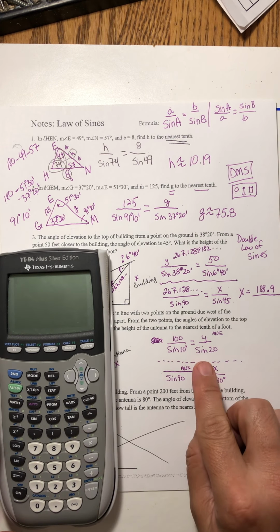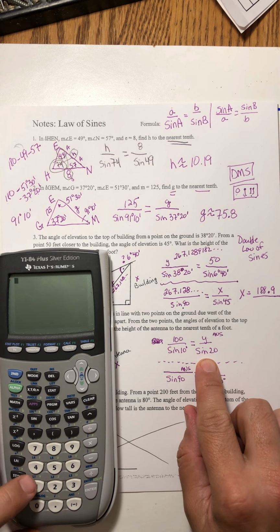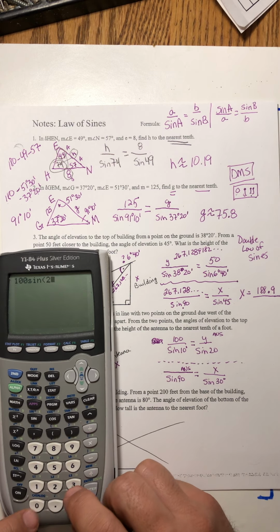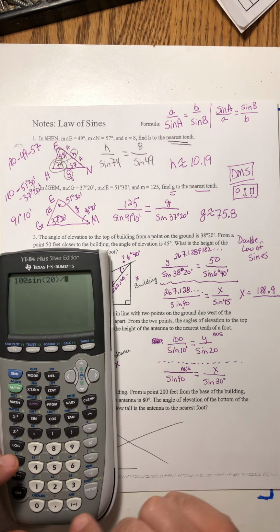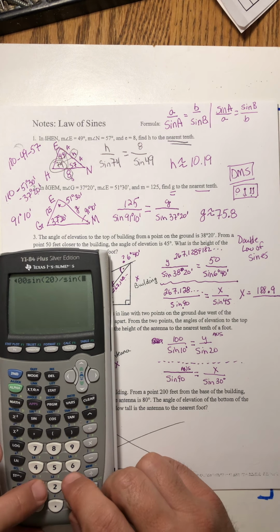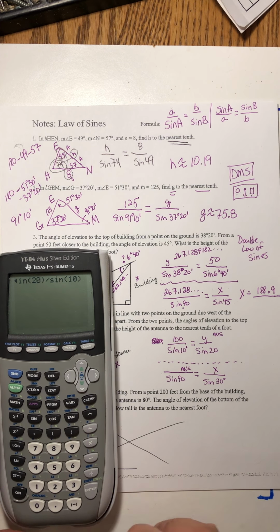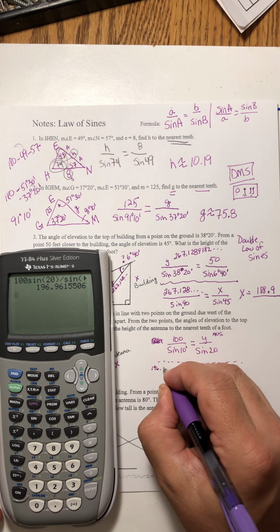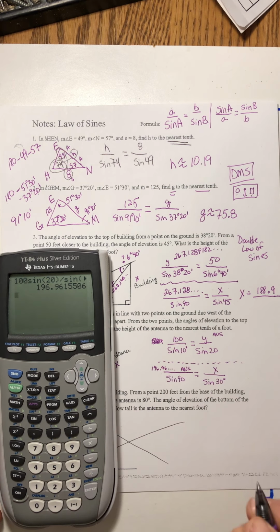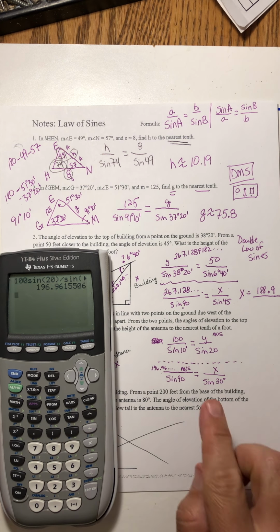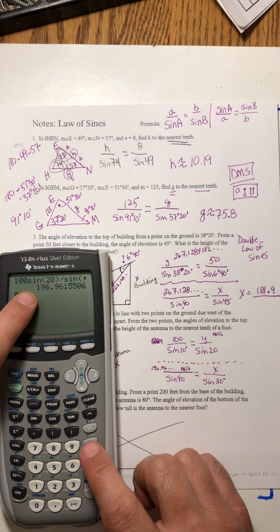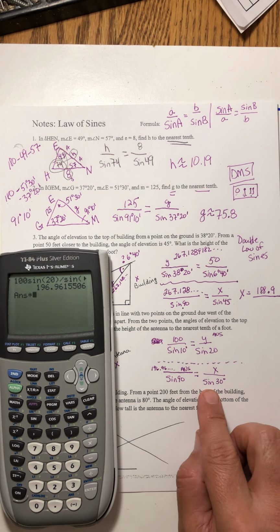Let me clear out here. So we had 100 times the sine of 20. So 100 sine of 20, close parentheses, divided by sine of 10. Close parentheses, hit enter. So we're looking at 196 and change, 196.96... And now all I'm going to do is this answer times sine of 30.